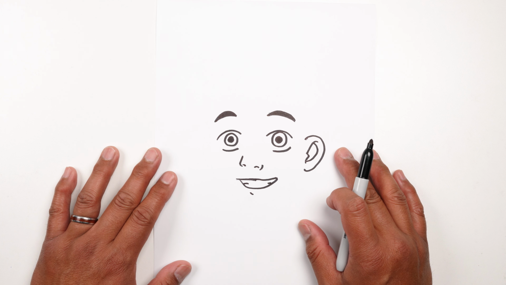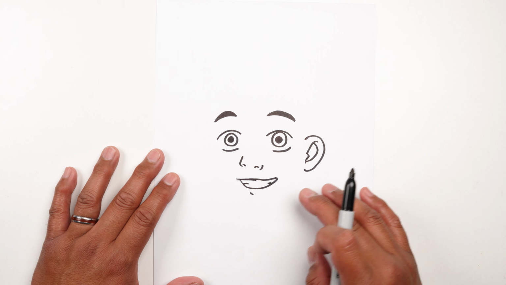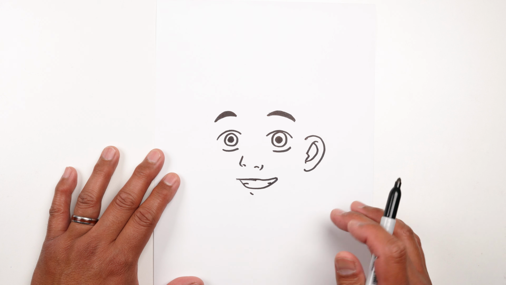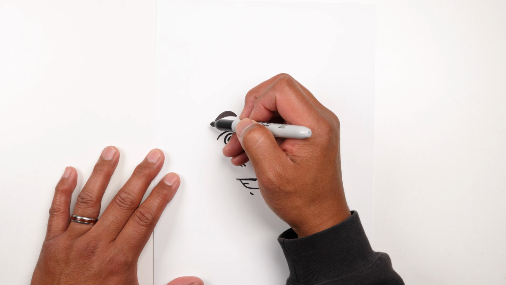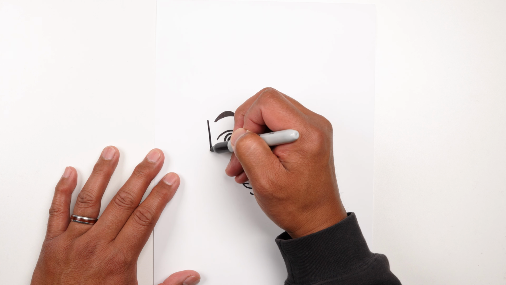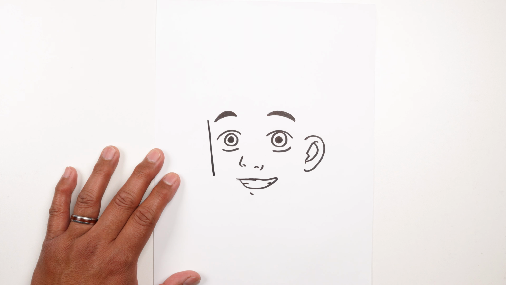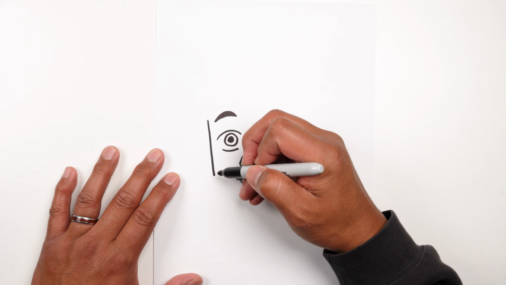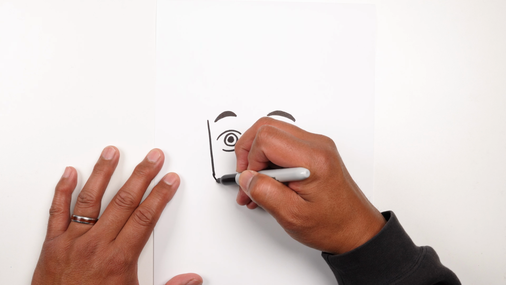So now that we have his facial features done, we should have an understanding of how we want his head to look, or at least an understanding of the proportions. So I'm going to work on his right side of his head here. I'm going to do a straight line that comes straight down like this, kind of at an angle. And I'm going to make a curved line here.